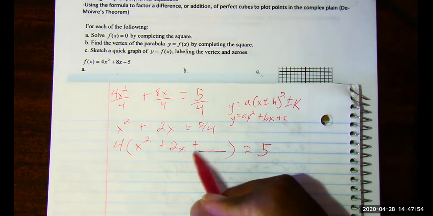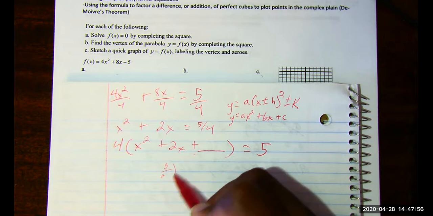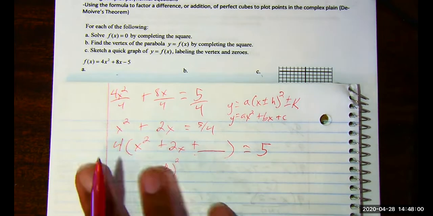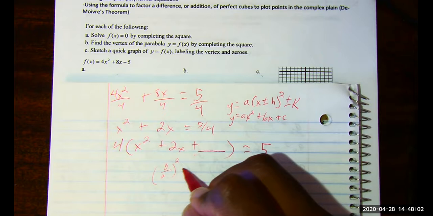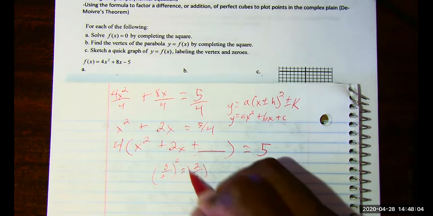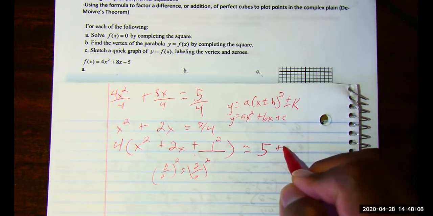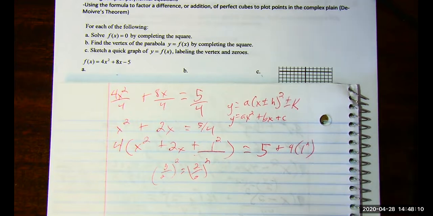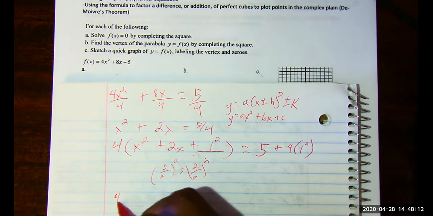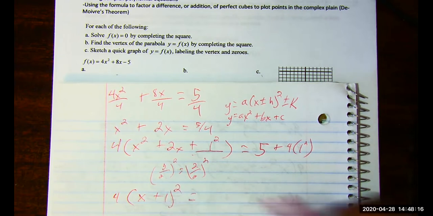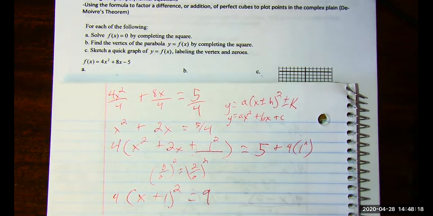So let's first figure out what our b over 2 squared is. In this case, now a is 1, but remember when we add to this side, we have to multiply by 4. 2 divided by 2 squared is 1. So that's 1 squared, and that's 5 plus 4 times 1 squared. So that's 4 times x plus 1 squared equals 9.